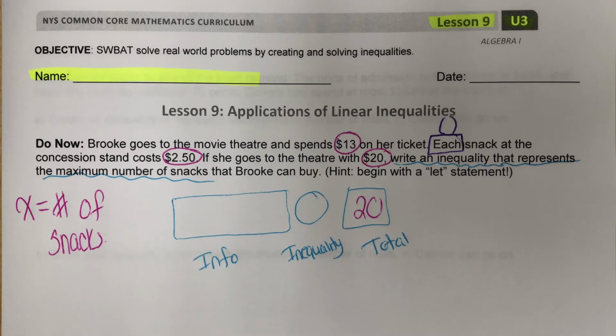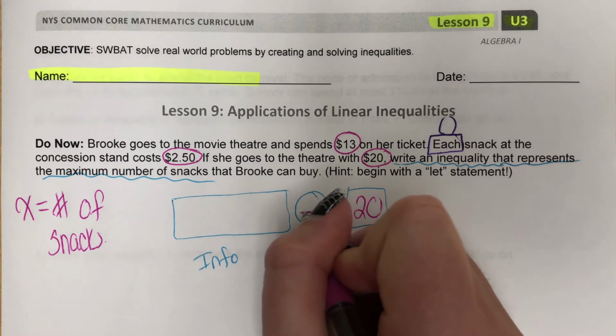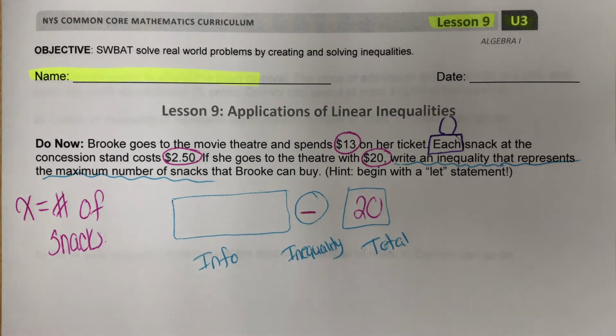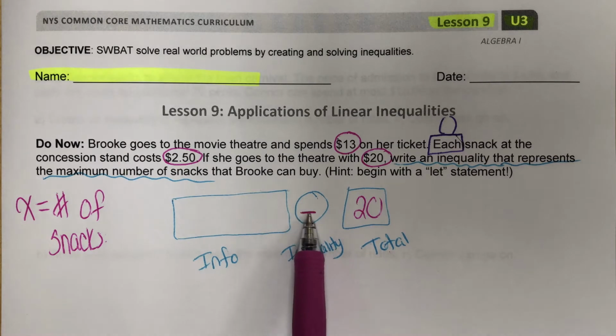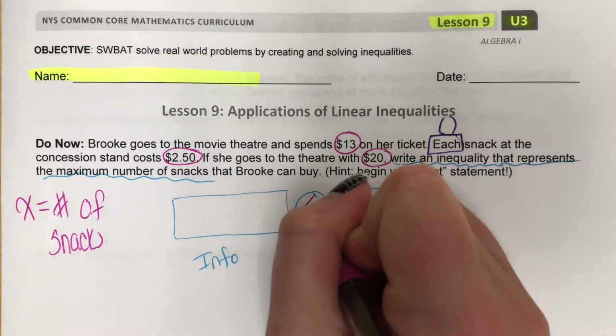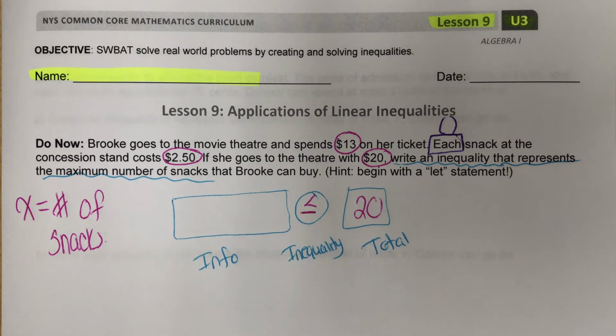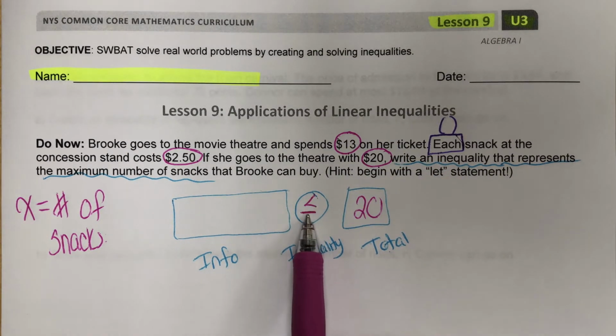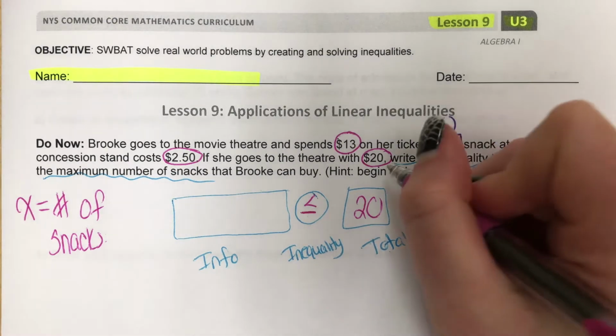So what inequality should I pick? Well, if Brooke has $20 in her pocket, that means she can spend up to $20. It's going to be an equal, all right? But now I have to decide, is this going to be less than or equal to, or greater than or equal to? Well, if she only has 20 bucks, she can't spend more than 20, but she could spend less than 20. So she could spend less than or equal to $20. So I've used the 20.